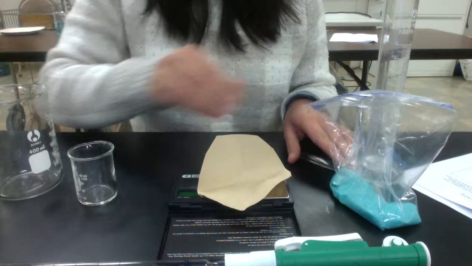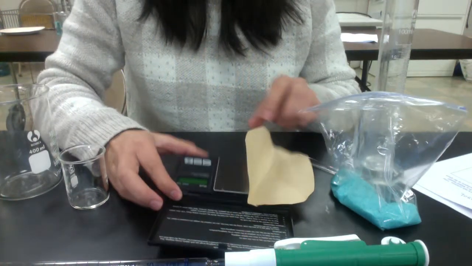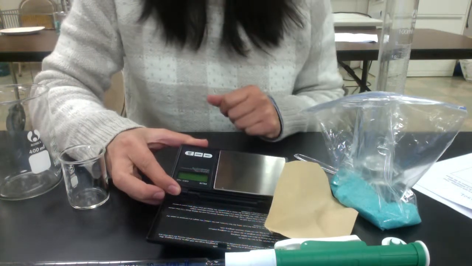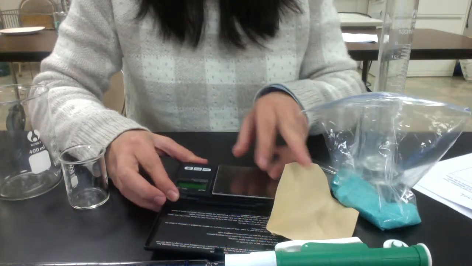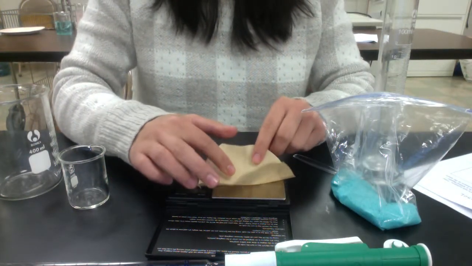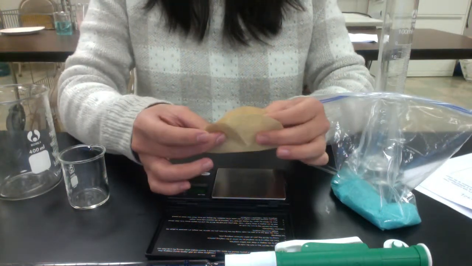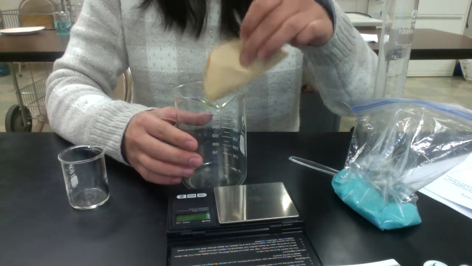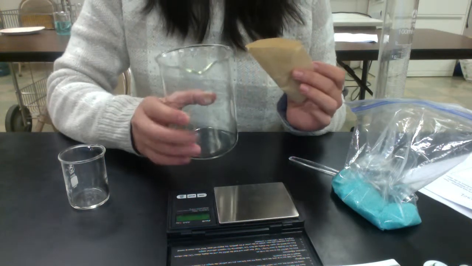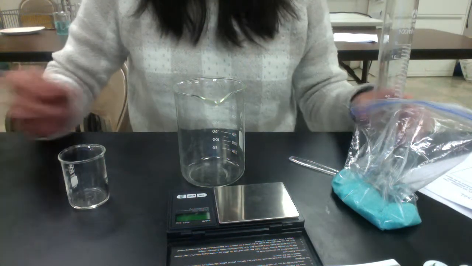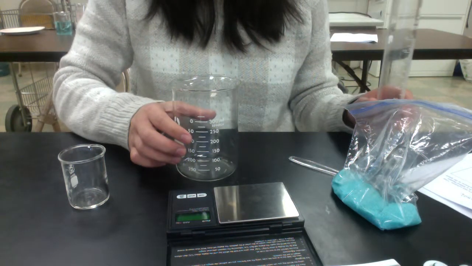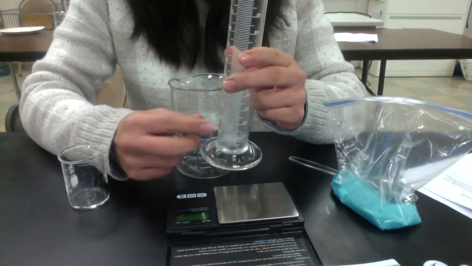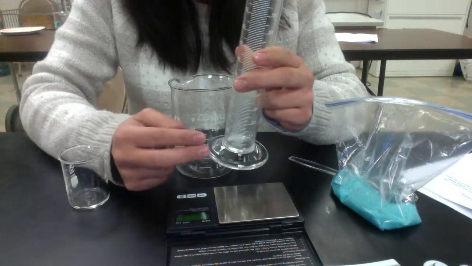Double check to make sure your scale is in grams, because sometimes, especially these scales, can be in ounces, so double check that there's a letter there that stands for grams, which would be G. Once you weigh out the correct amounts, you're going to fold it like a taco, and then pour your NaCl into your 400 milliliter beaker. Then you're going to add water up to the 250 milliliter line. You can use your graduated cylinder to get some water from the closest adjacent sink to you.